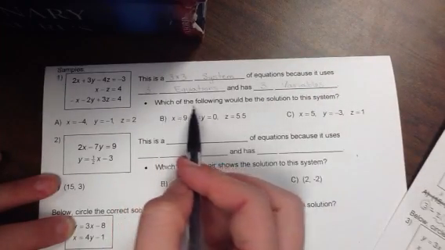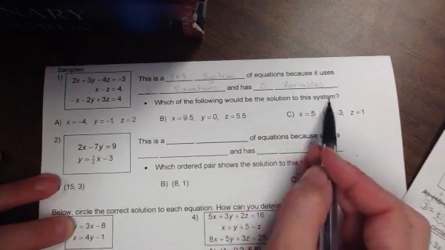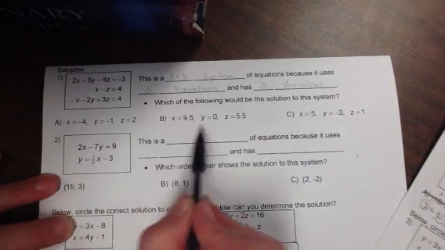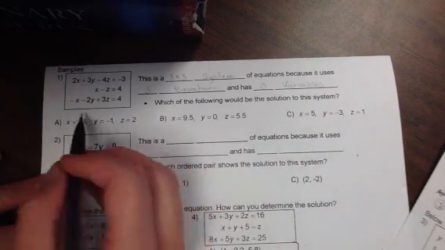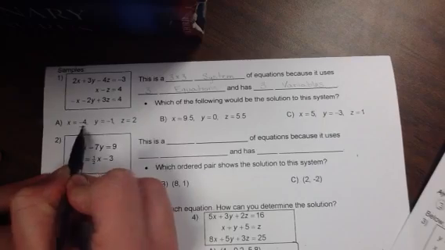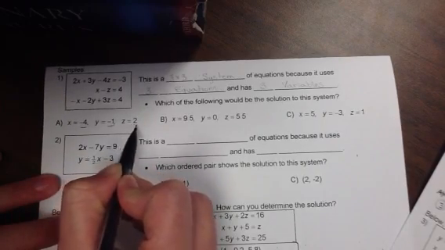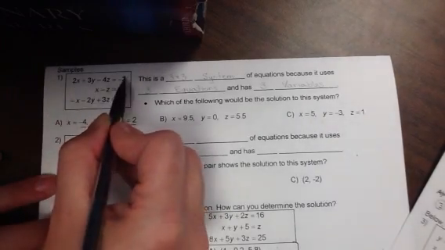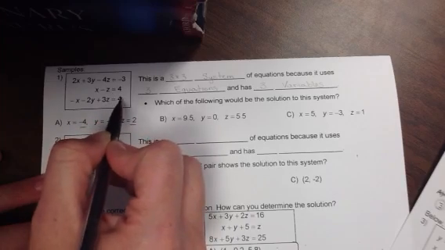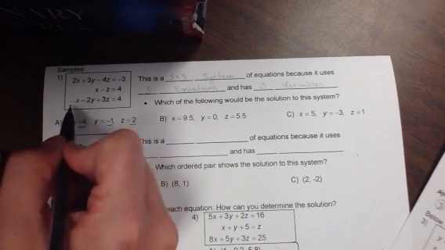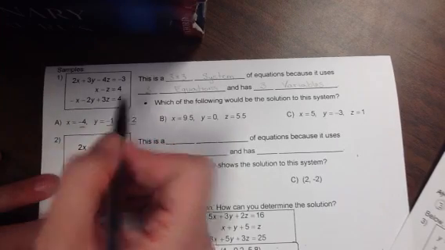So then it says, which one of the following would be a solution to this system? And it gives us A, B, and C. Well, what we're going to do is plug these values in for x, y, and z up here and see if it works for all 3 equations. If it works for the first one and not for the last one, it's not the solution.